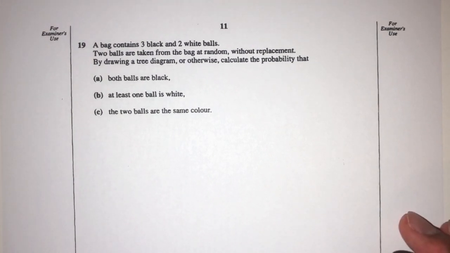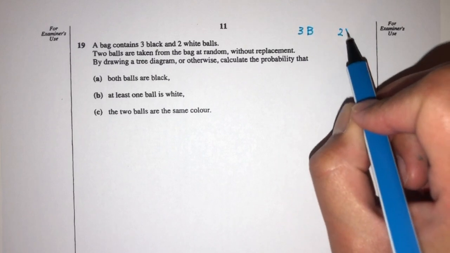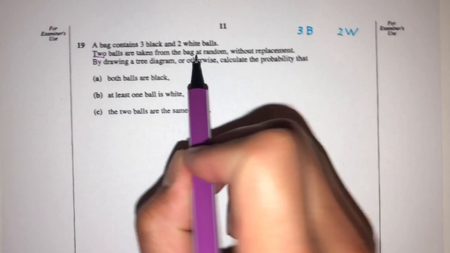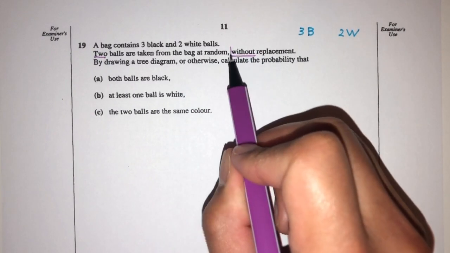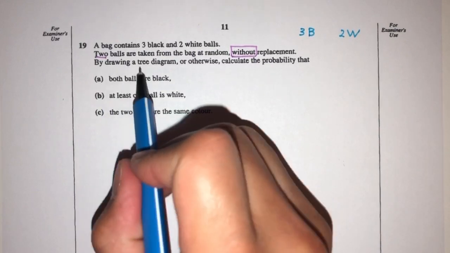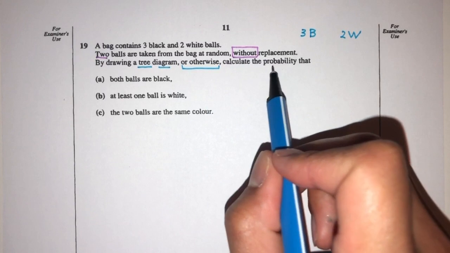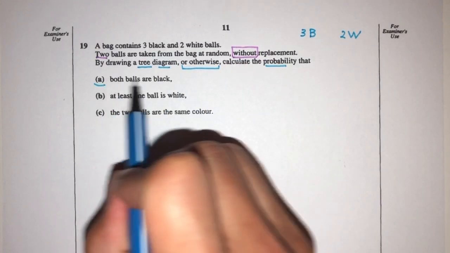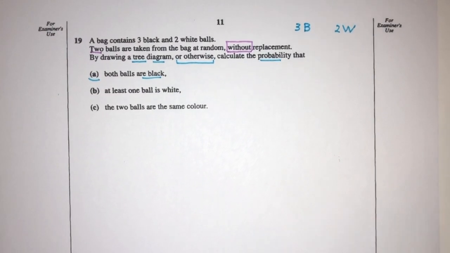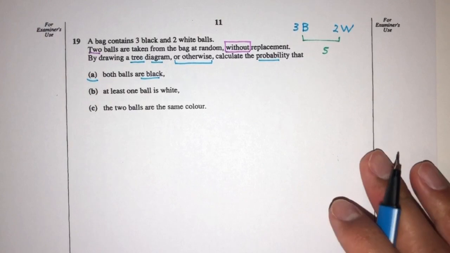A bag contains 3 black and 2 white balls, so 3 black and 2 white balls. Now 2 balls are taken from the bag at random without replacement. Without replacement, that's the condition right here. And then by drawing a tree diagram, or otherwise, calculate the chance that A, both balls are black. So in this case, let's first begin with a tree diagram. Right, so together we have 5 balls. Now we take 2 balls.